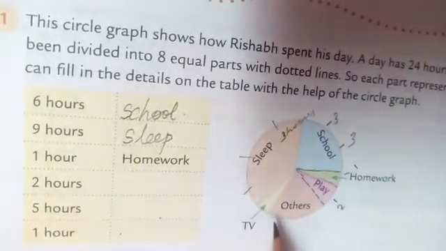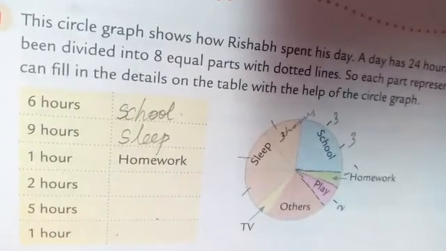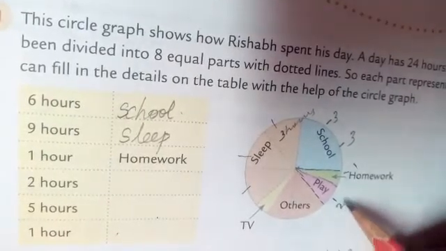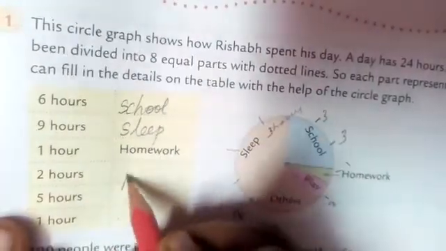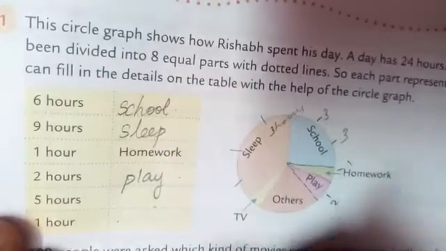What is that 2 hours? That you have to find. The left out 2 hours of this 3 hours, that is here 2 hours. What does he do for that? Play. Yes. Okay, you can write play.